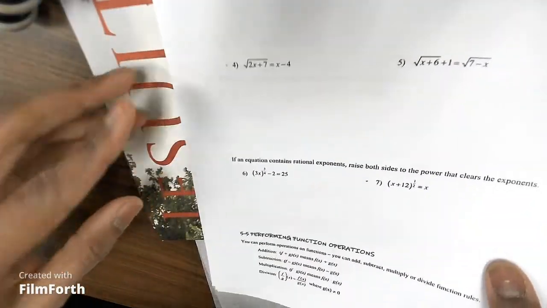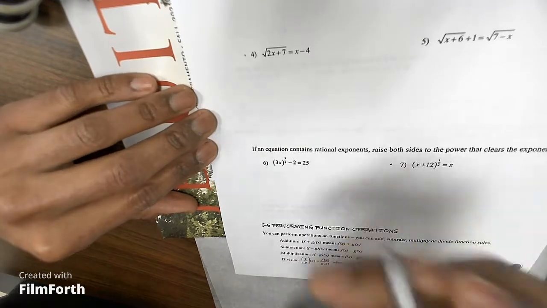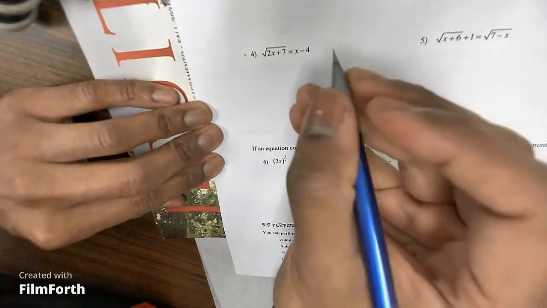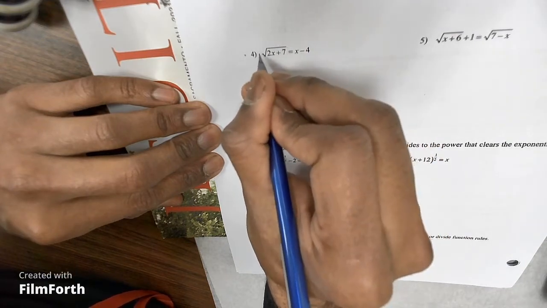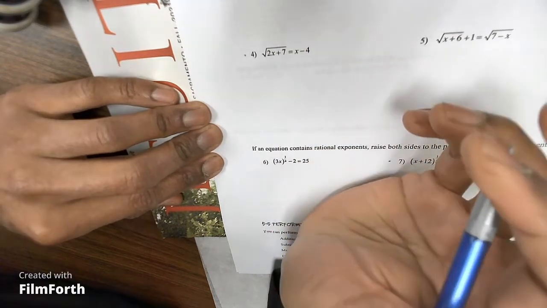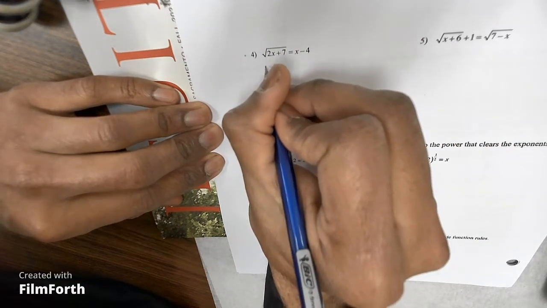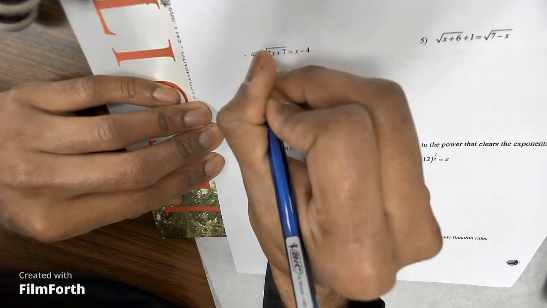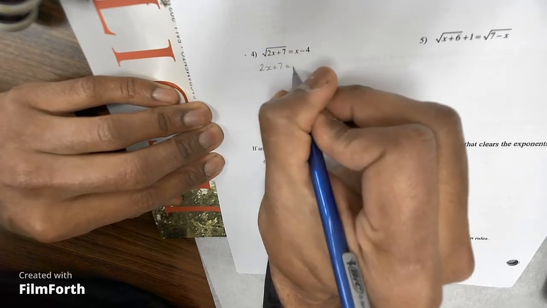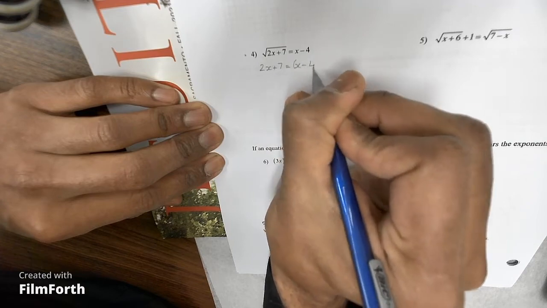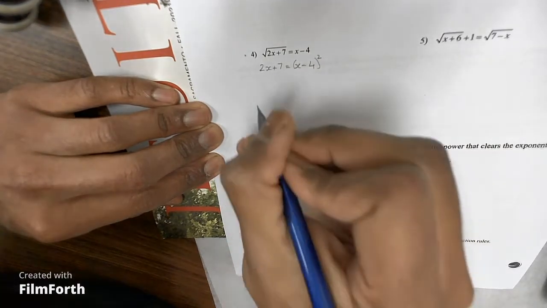On the next page, I will attack question 4, as we can see here. Well, right now the radical is clear, meaning there's nothing around it. So we can directly start squaring. We can square both sides because the radical is clear. There's nothing else besides the radical. So if I square both sides, I will get something like this.